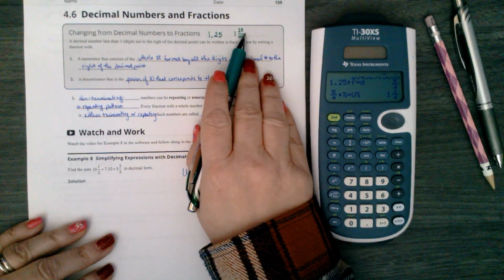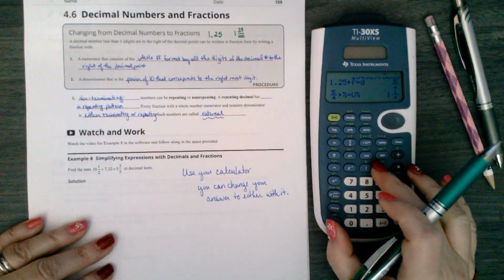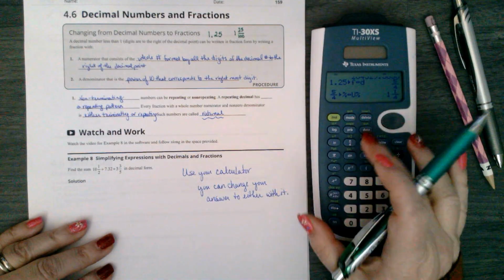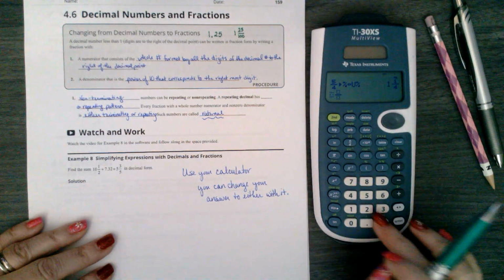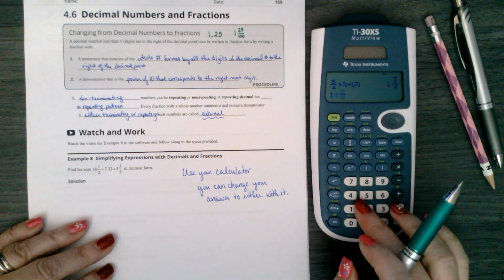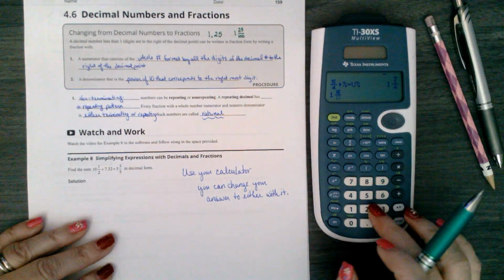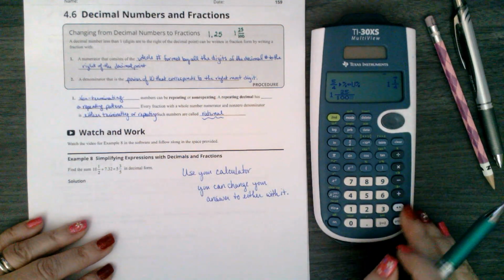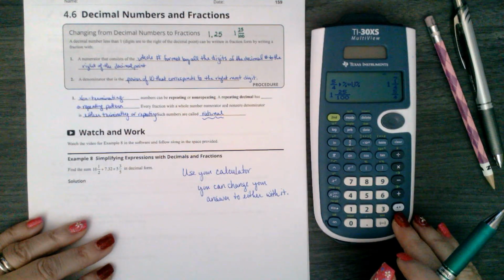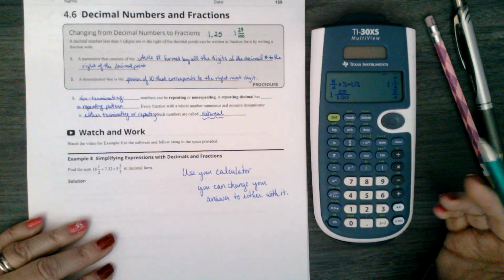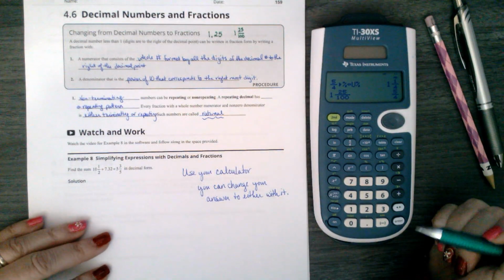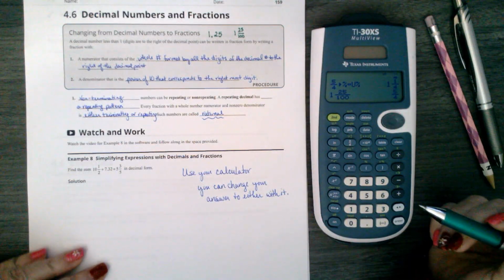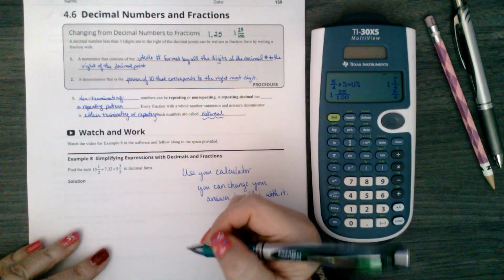This is not reduced, but when you put that in your calculator as 1 and 25 over 100, it changes it to 5/4, which is, we saw, 1 1/4. So you get the same thing either way.